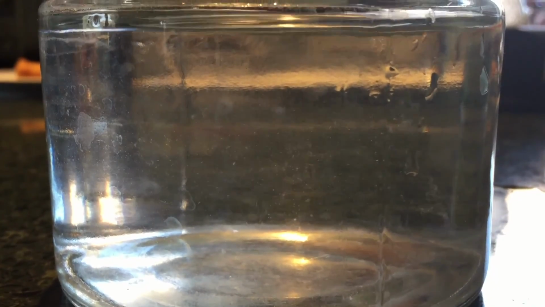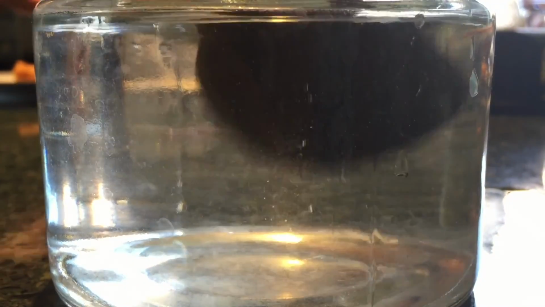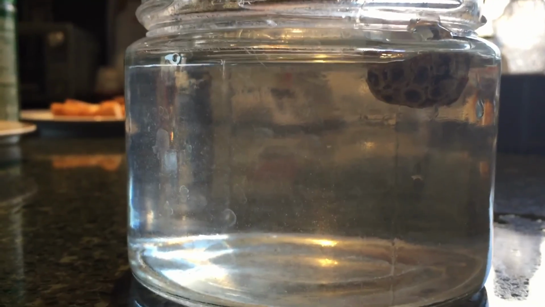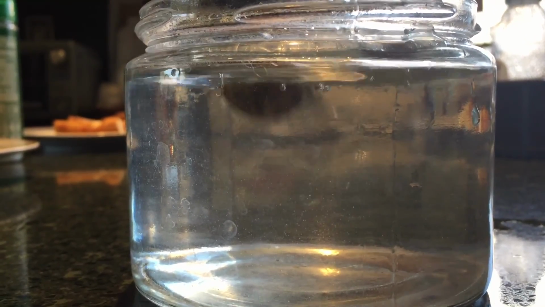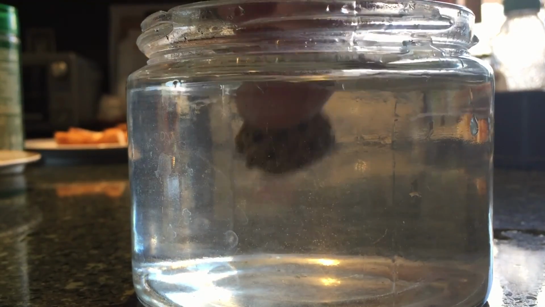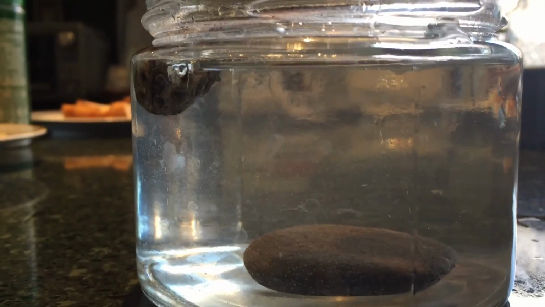Now on to the last experiment, the wood and rock experiment. Here I have a piece of wood and a rock. What happens when I drop these in the water? When I drop the wood in the water, it floats, because it has a bigger object and takes up more space, so the upward force of the water counters it.